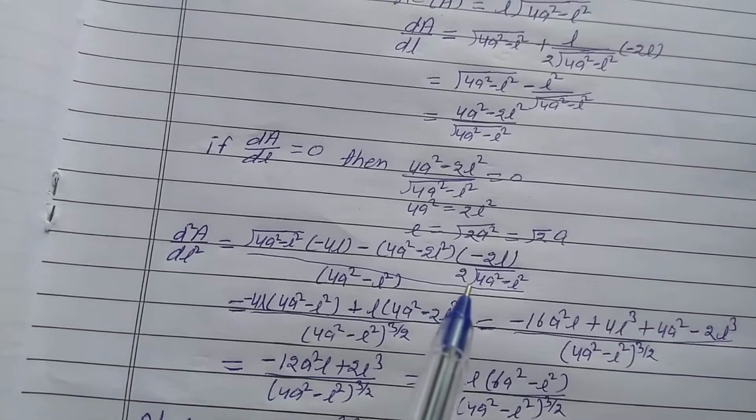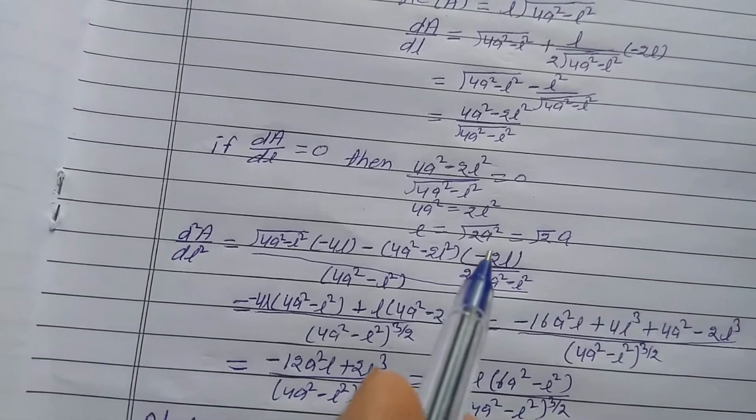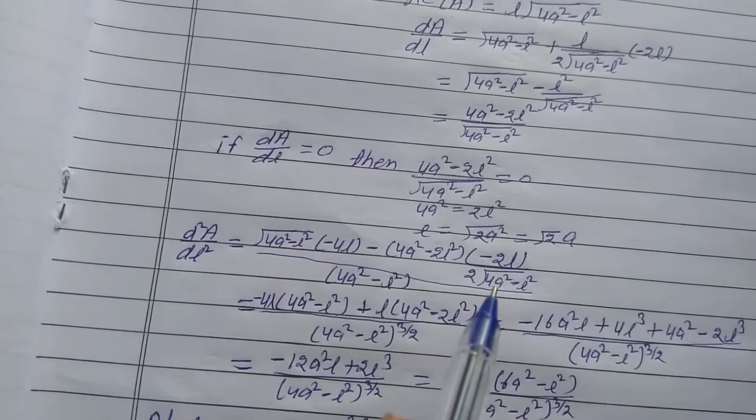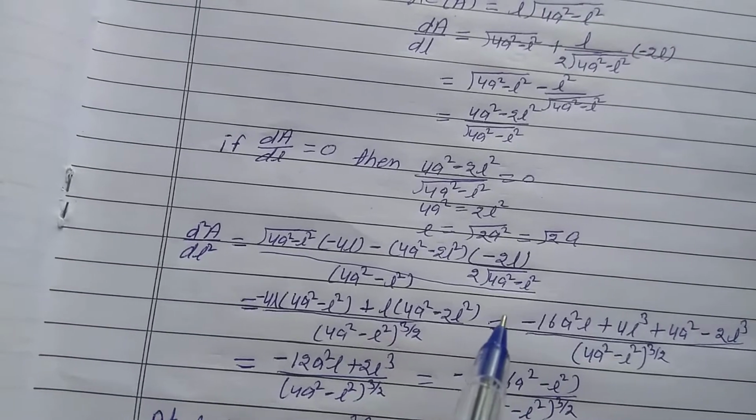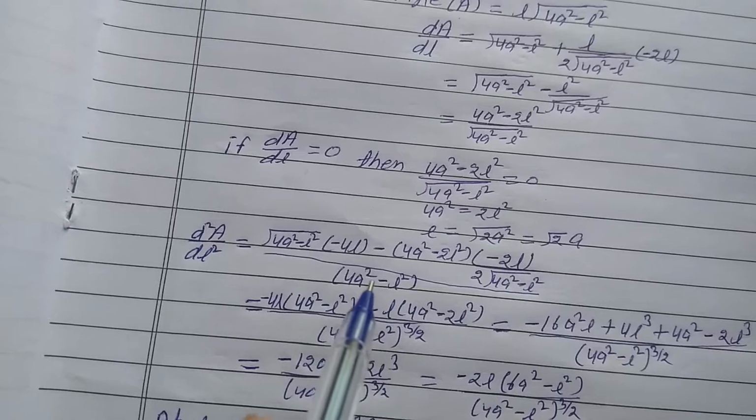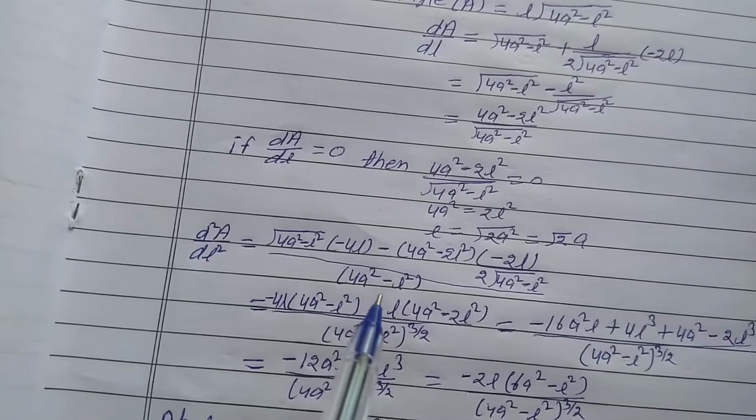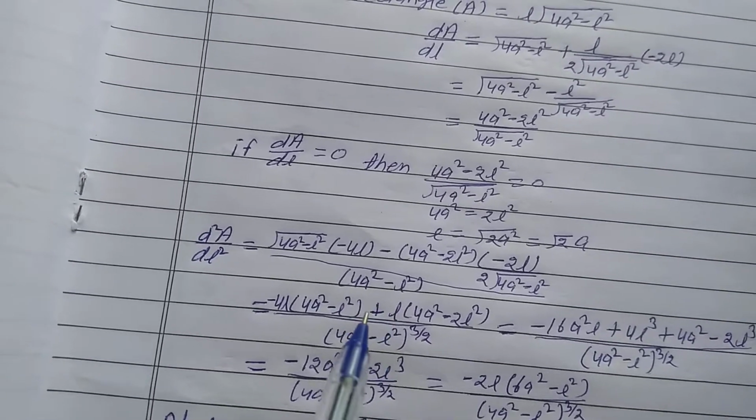Here in the numerator, I take 2 to cancel, and take the LCM root of 4A square minus L square. So this is multiplied to the denominator.